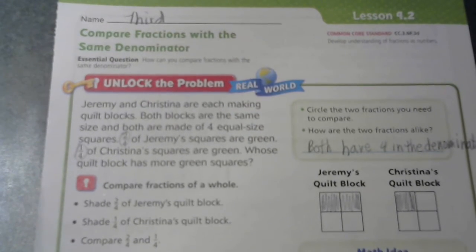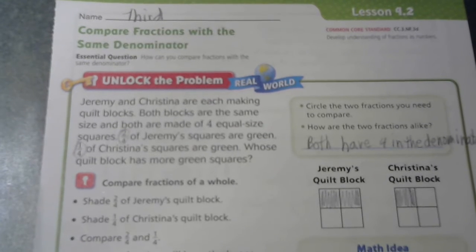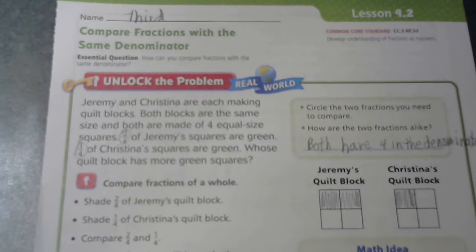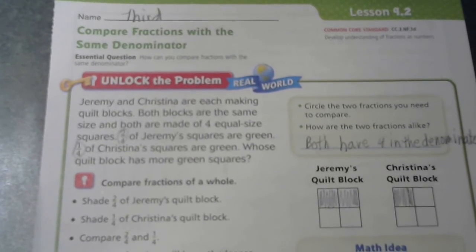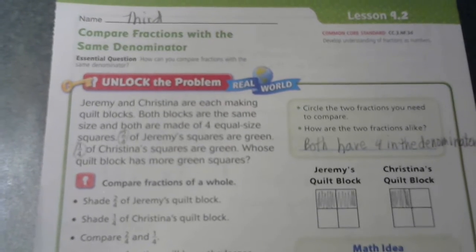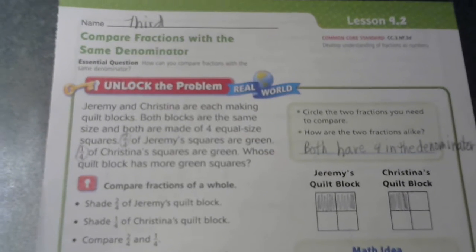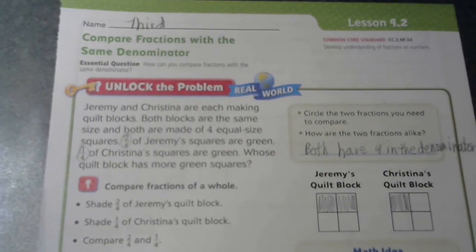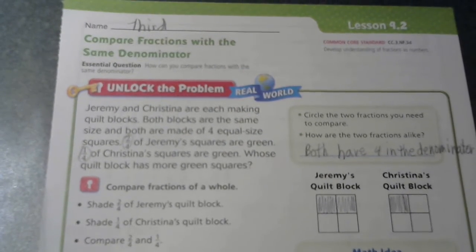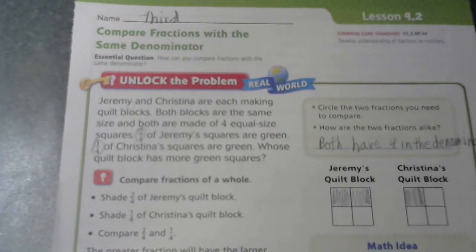Hello, third grade. In 9.2, we will be comparing fractions with the same denominator. Now remember that the denominator is the lower, bottom number of the fraction. And our question today is, how can you compare fractions with the same denominator?